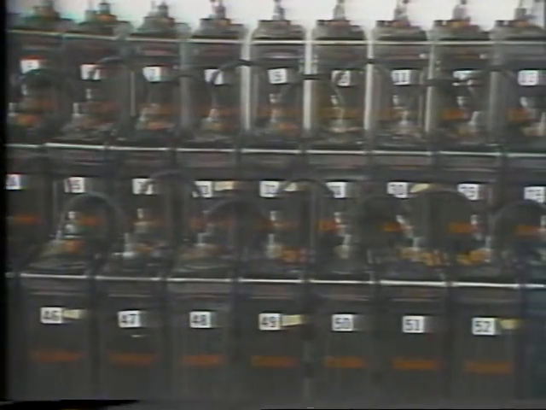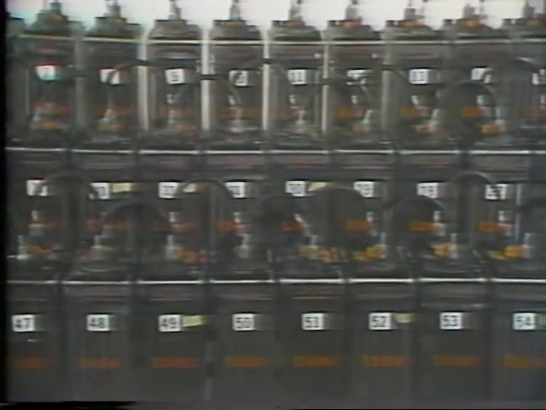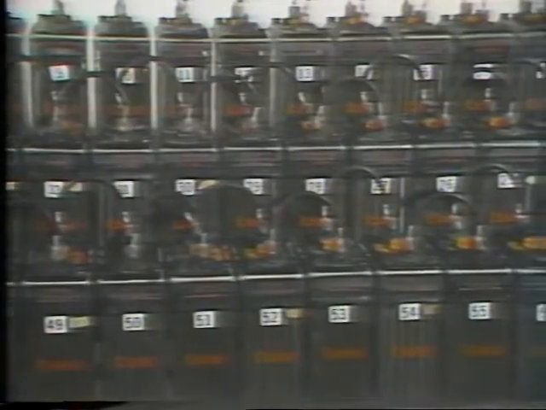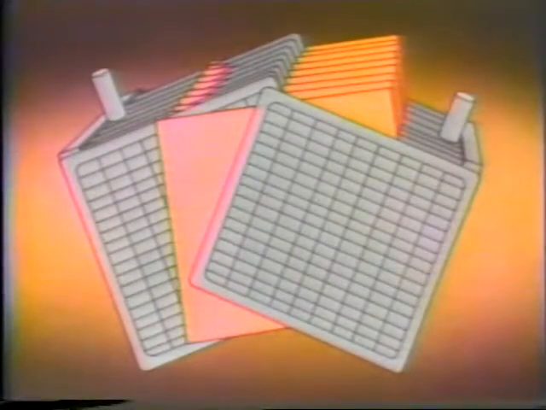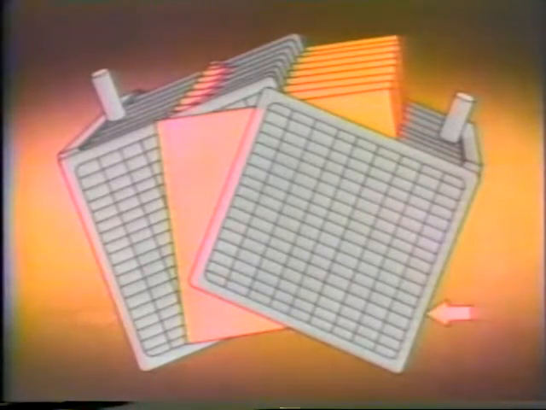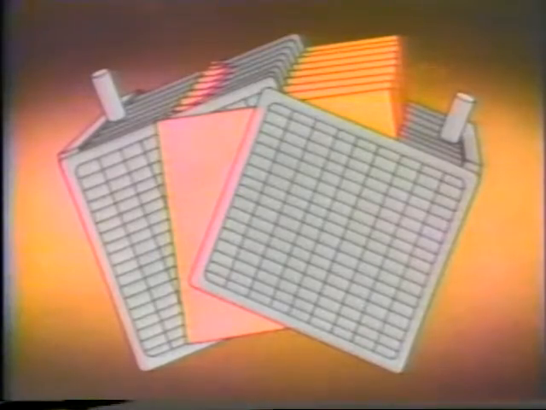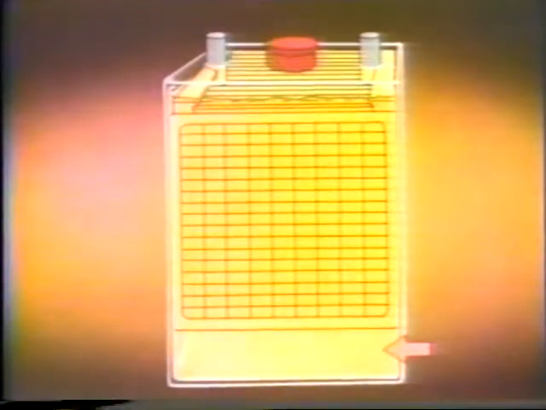A typical storage battery, which supplies emergency DC power to a plant, is composed of a number of individual cells that are connected together in series. Each cell is made up of a positive and a negative plate, insulated from each other by separators. The cells are immersed in a solution called electrolyte, a mixture of sulfuric acid and water. An acid-resistant jar encases the entire assembly.